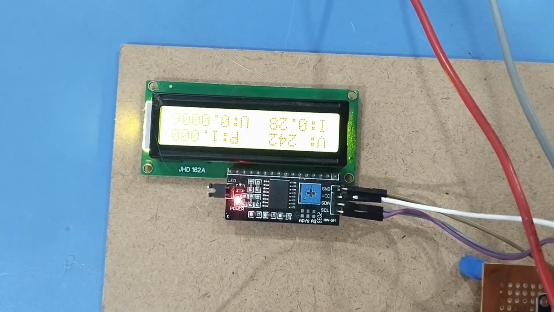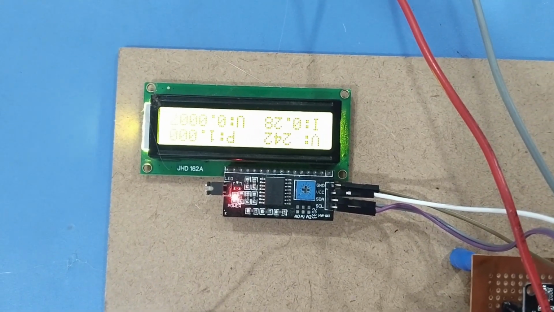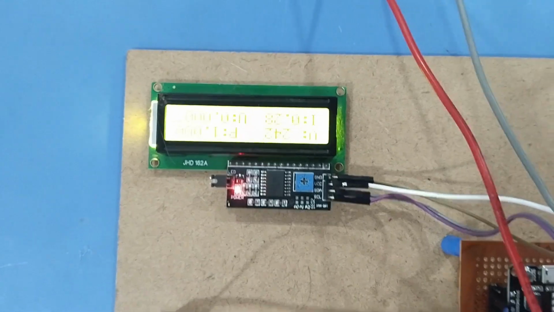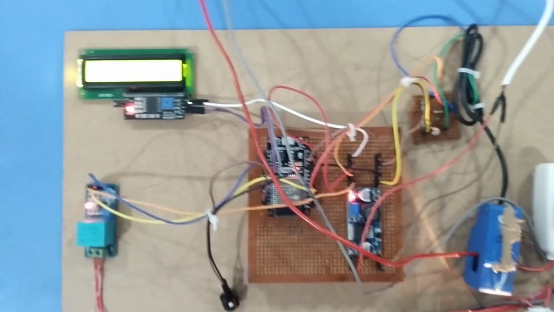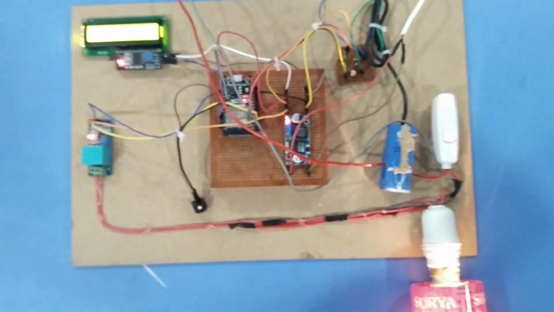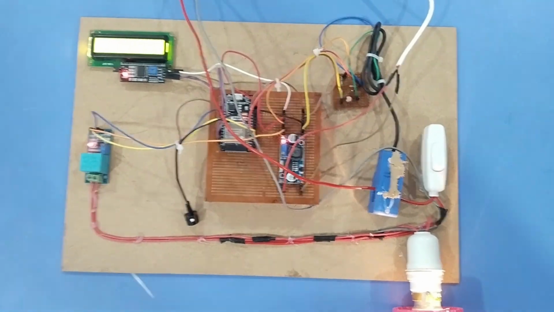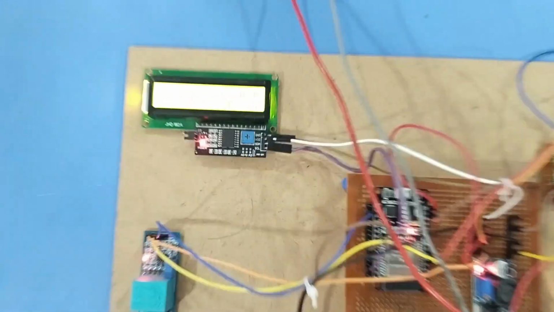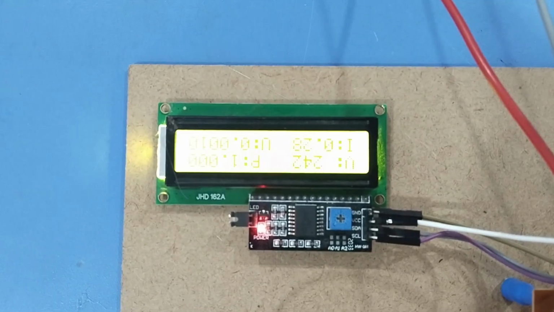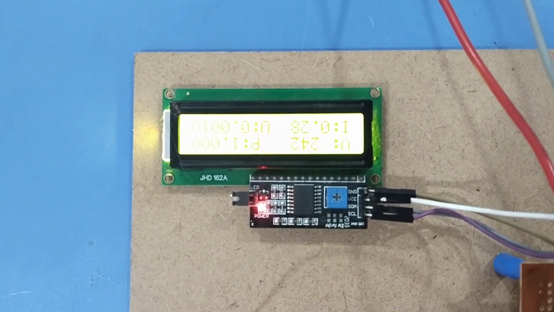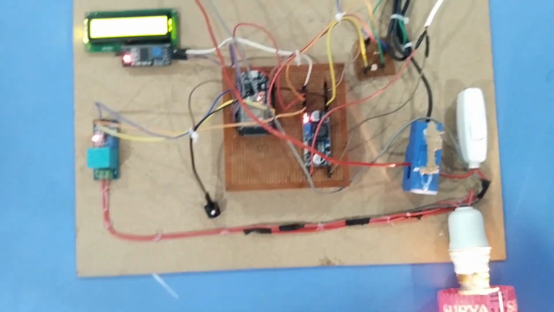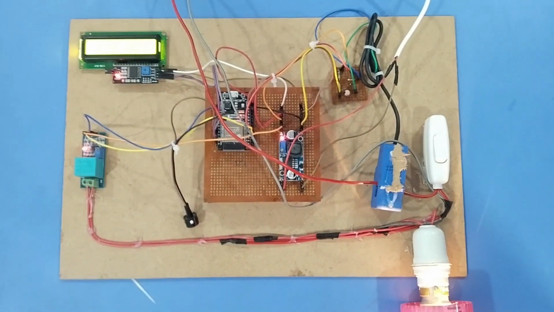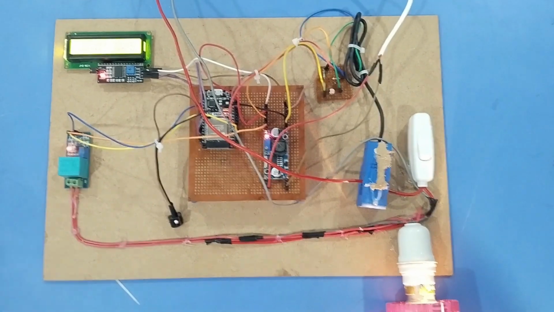So I have limited this device to 0.008 units. Let's see whether it will trigger the buzzer or not. It has to trigger the buzzer after the set value is reached. So here the value is 0.009 and 0.0110 units. That's why the buzzer has triggered, and this limit set value is given from the application.